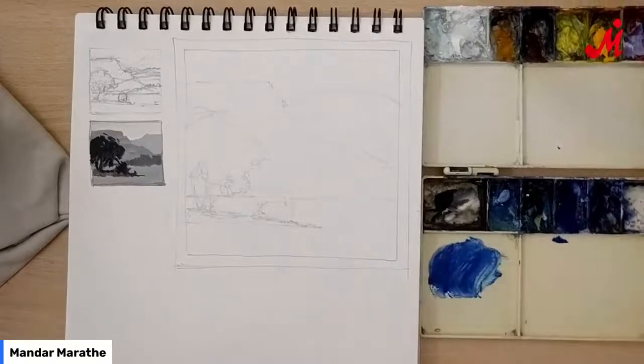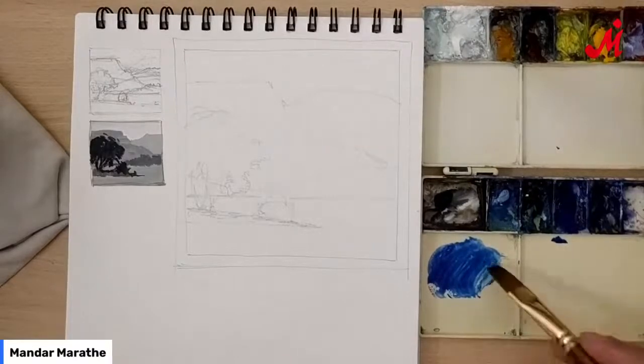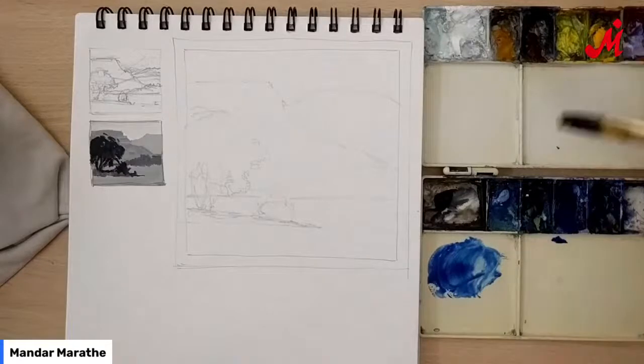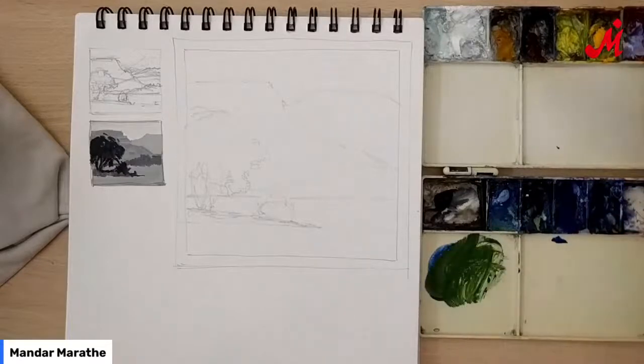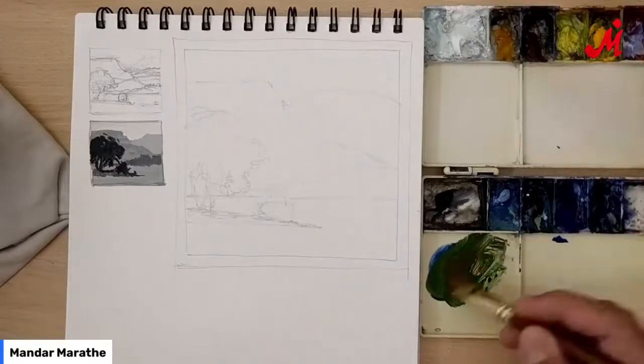So I want a dark green. To darken this, I'm going to add vermilion.